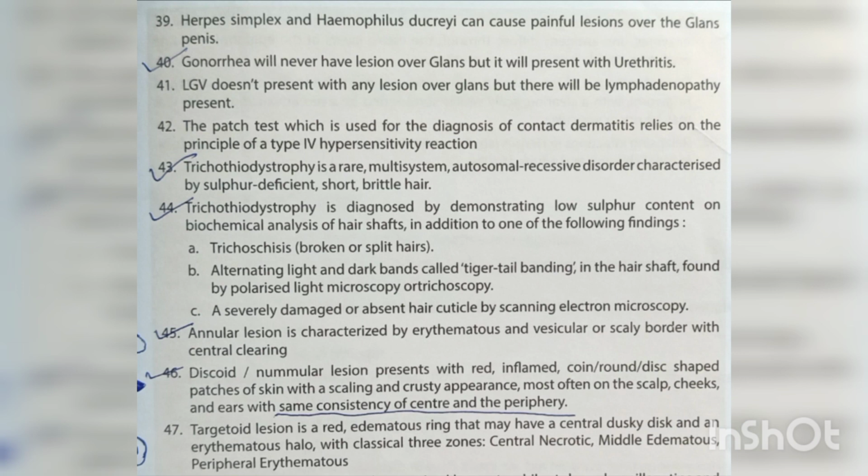Annular lesion is characterized by an erythematous and vesicular or scaly border with central clearing. Discoid or nummular lesion presents with red, inflamed, coin or round disc-shaped patches of skin with a scaling and crusty appearance, most often on the scalp, cheeks, and ears, with the same consistency of the center and the periphery. Targetoid lesion is a red edematous ring that may have a central dusky disc and an erythematous halo, with classic three zones: central necrotic, middle edematous, and peripheral erythematous.